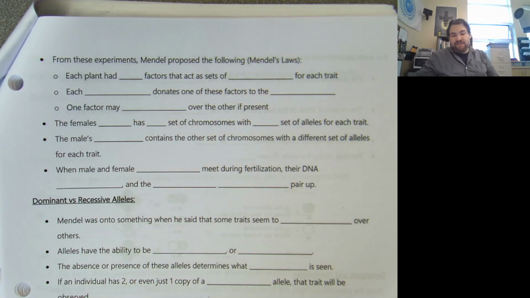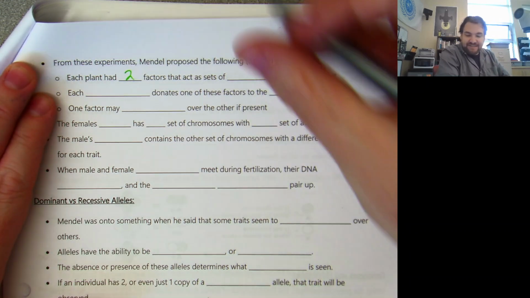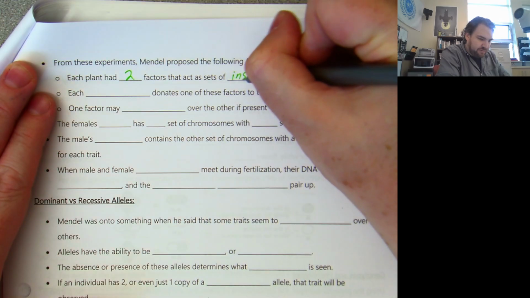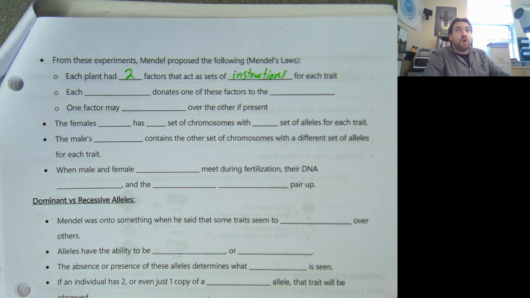From these experiments, Mendel proposed a set of laws. And here they are. His laws said that each plant had two factors that act as sets of instructions for each trait. What he calls two factors, what do we call?